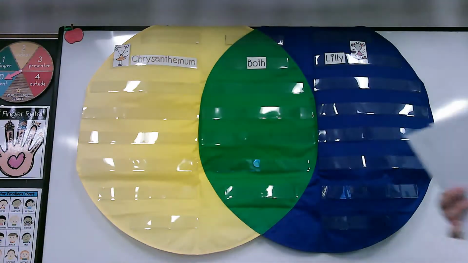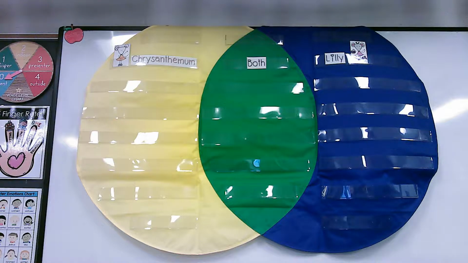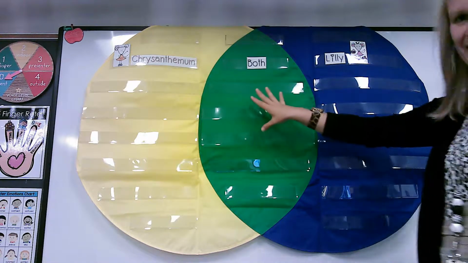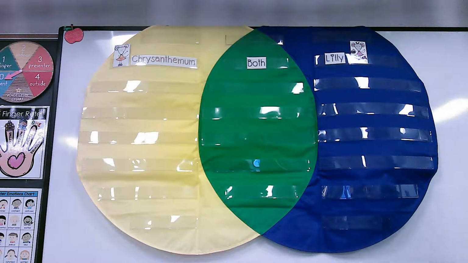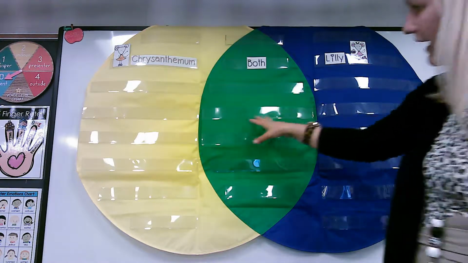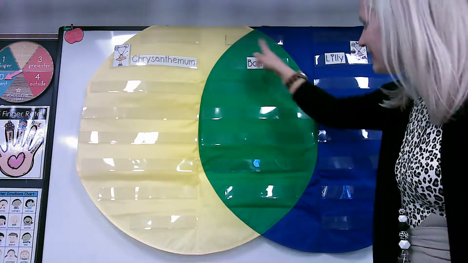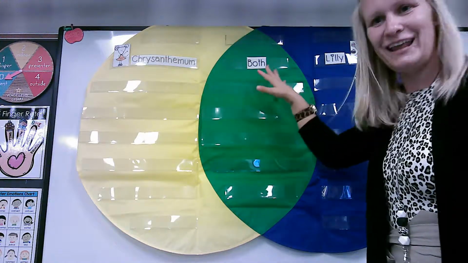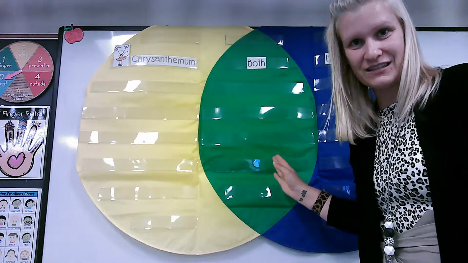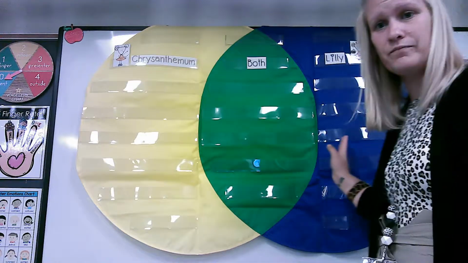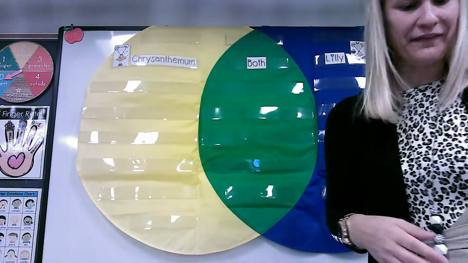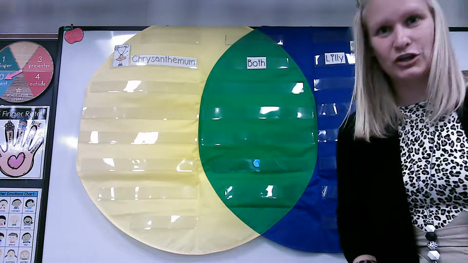Okay, so on this page, the Venn diagram, mine happens to be colors just to show you how the colors overlap. So you can see on my Chrysanthemum side, it's yellow. And you can see on my Lily side, it's blue. When yellow and blue mix, they make the color green. So any facts we put in the center are going to be facts that are true about both Chrysanthemum and Lily. Now you're going to follow along with me by making pictures on your page.